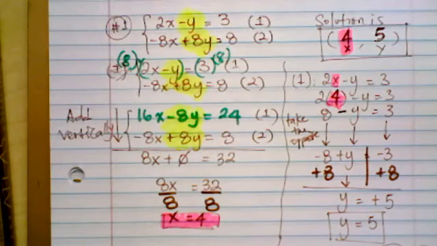So I hope this video was kind of helpful to you on how to solve a 2x2 system by using elimination.